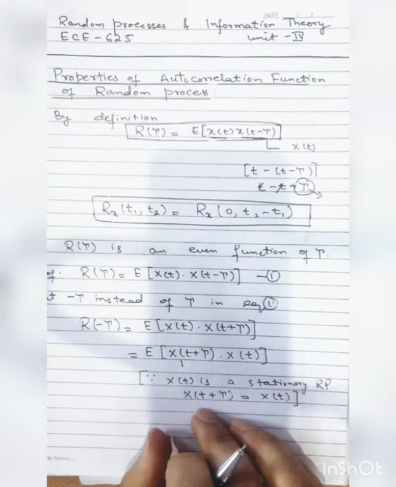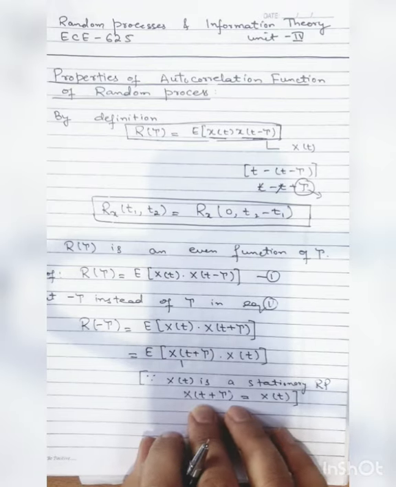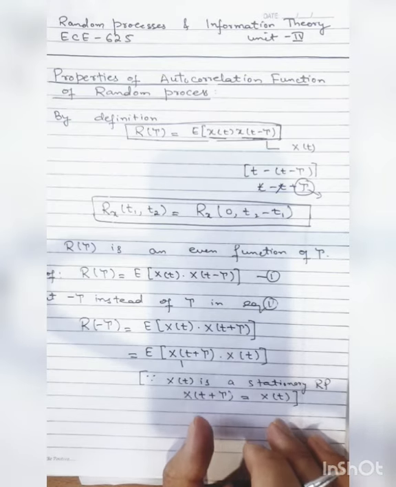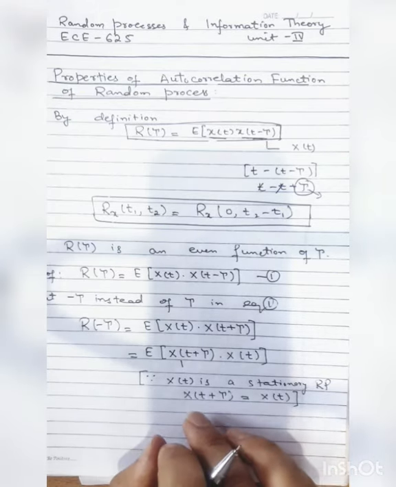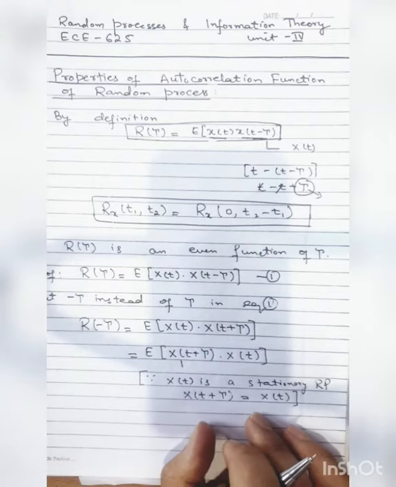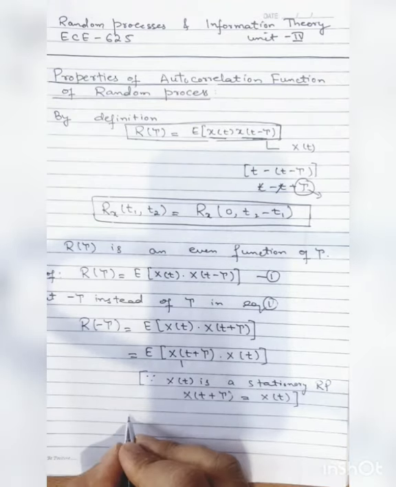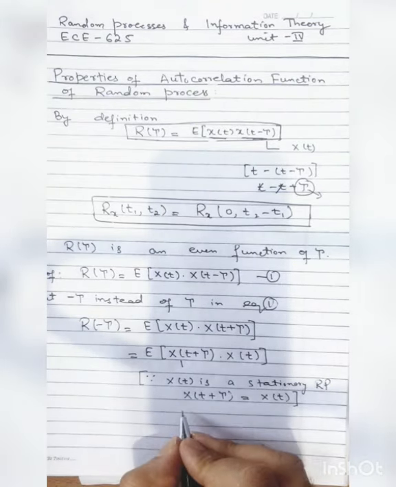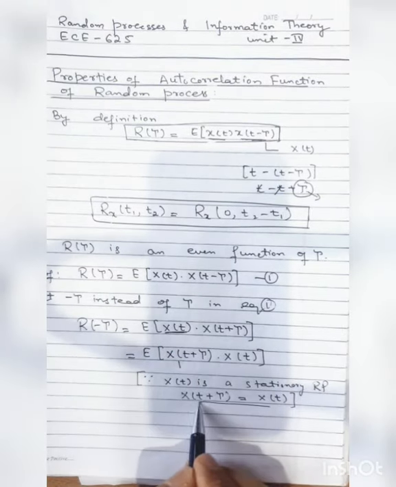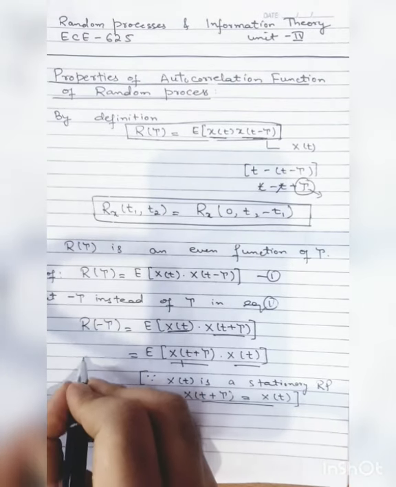Similarly, its density function will be independent of time. This random process will also be independent of time. Its mean will be constant, because the mean of a stationary random process is independent of time, so the mean should also be constant. You have to remember this. That is the reason I have put x of t equal to x of t plus tau, and similarly x of t plus tau equal to x of t.